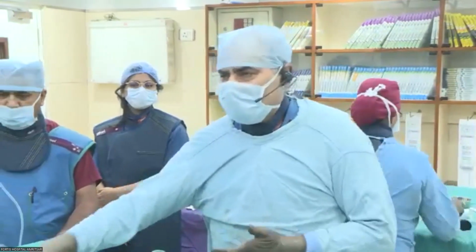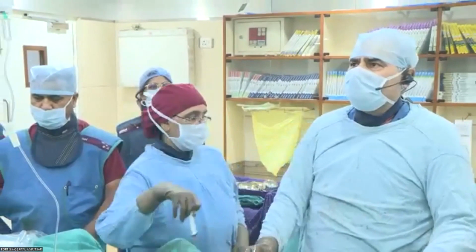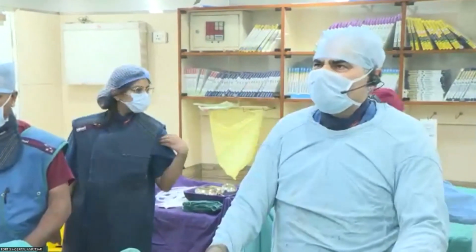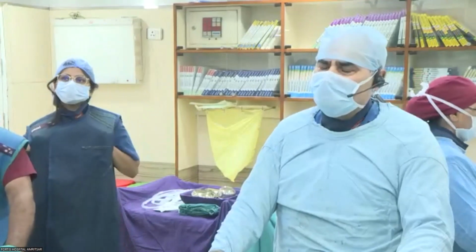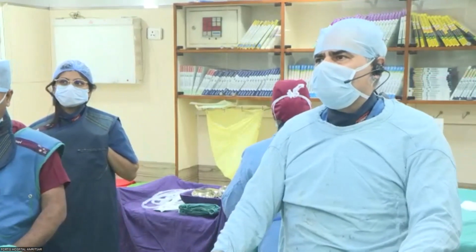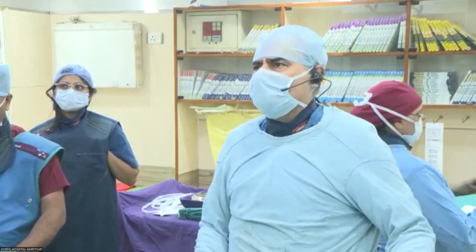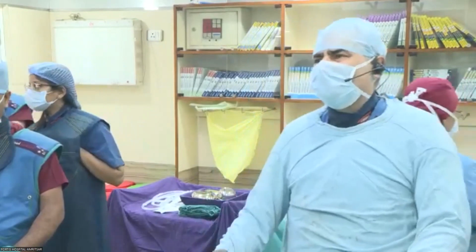But sometimes cutting balloon is hard to negotiate, especially with two wires there. There was a wire in the OM as well. So I thought I'll just create a small space there before going in. So one learning point is that cutting balloon, if it is the strategy, should be the first strategy and not a fallback strategy.